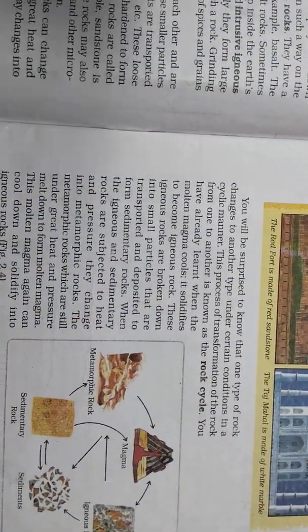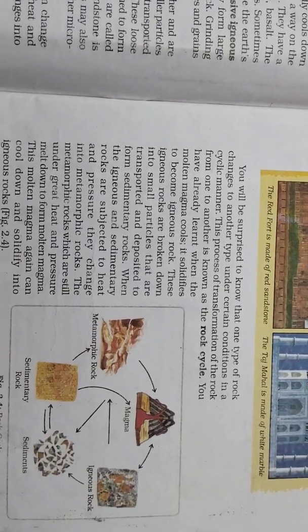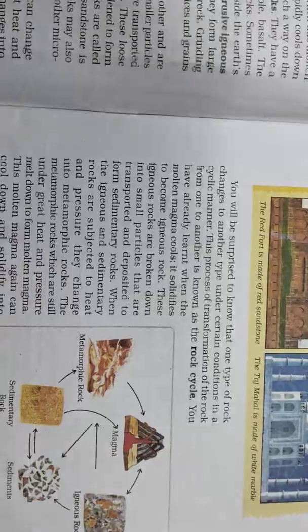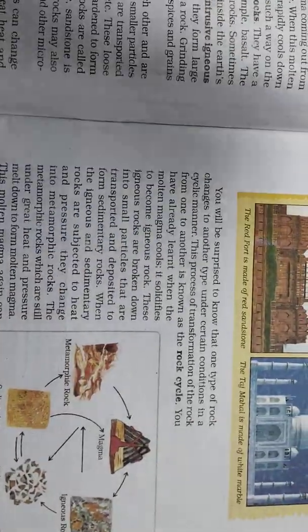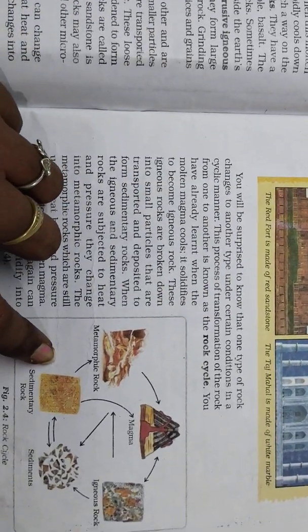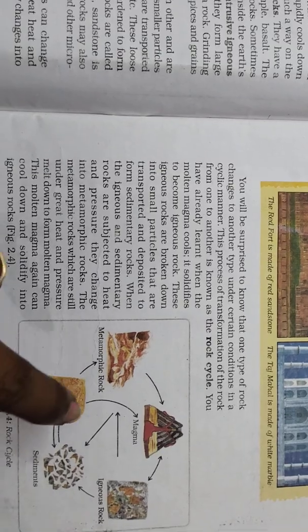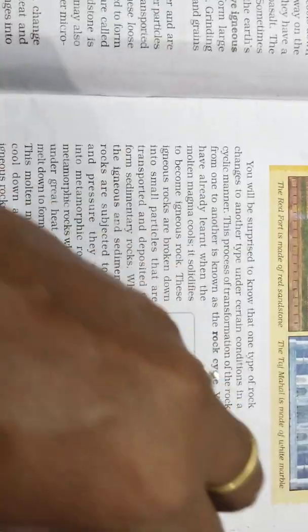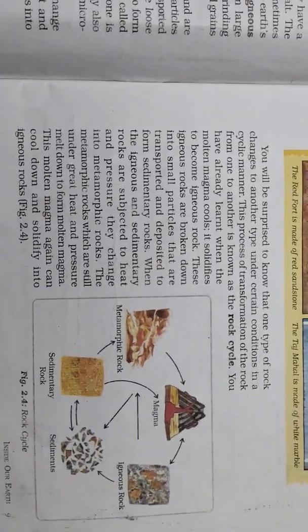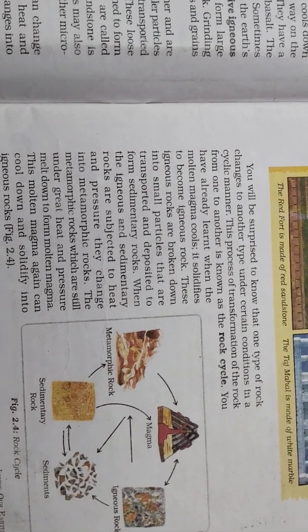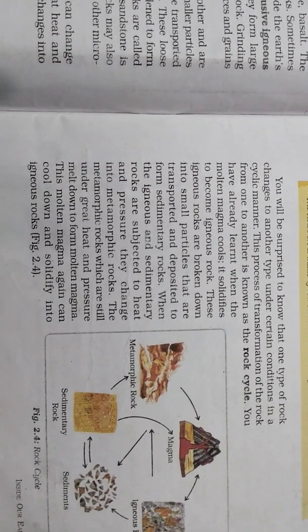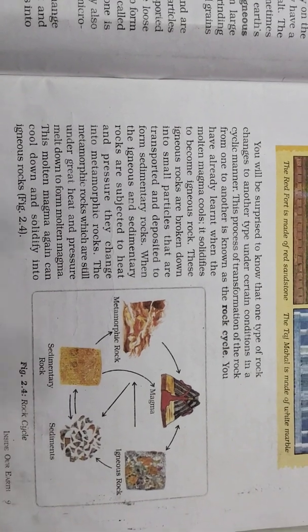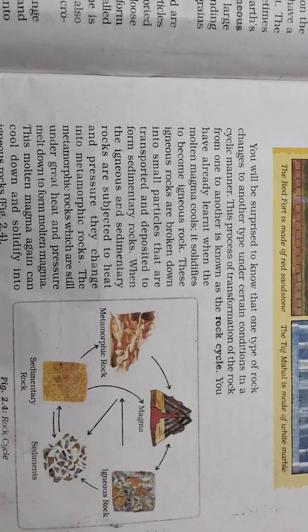These sediments are smaller particles which can be transported and deposited under the sea or in one place, and due to compression and hardening, the layers become sedimentary rock. An example of sedimentary rock is sandstone. Later, this igneous rock and sedimentary rock change into metamorphic rock. How does it change? Due to great pressure and heat, it becomes metamorphic rock.